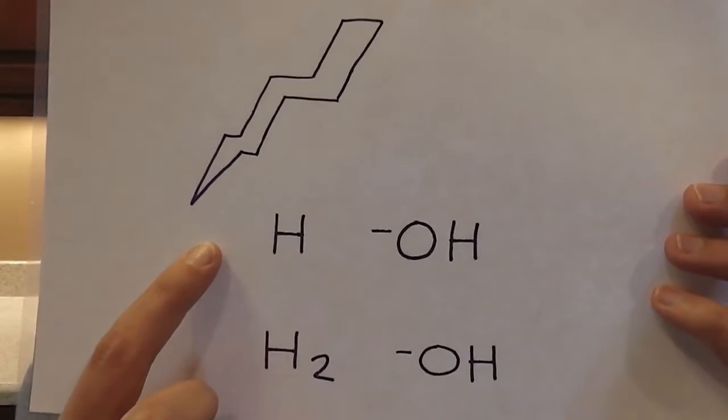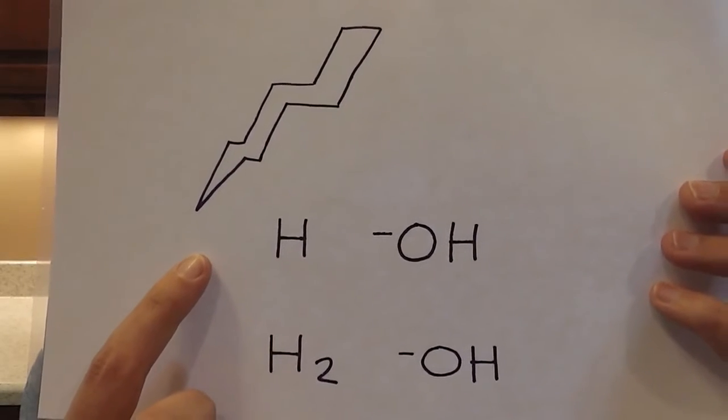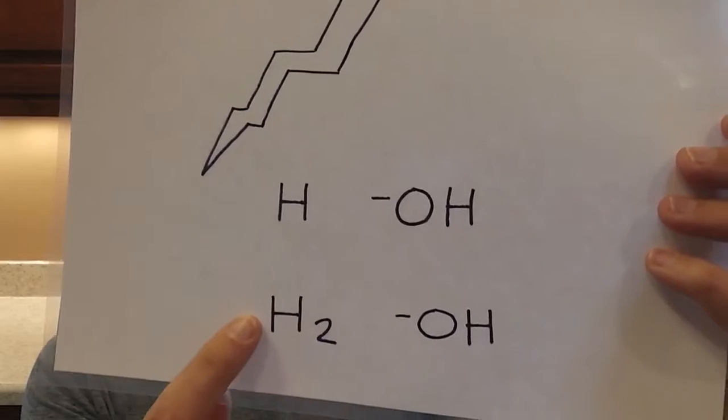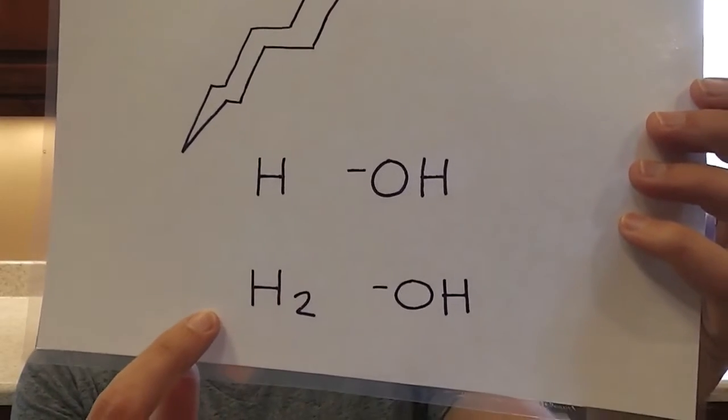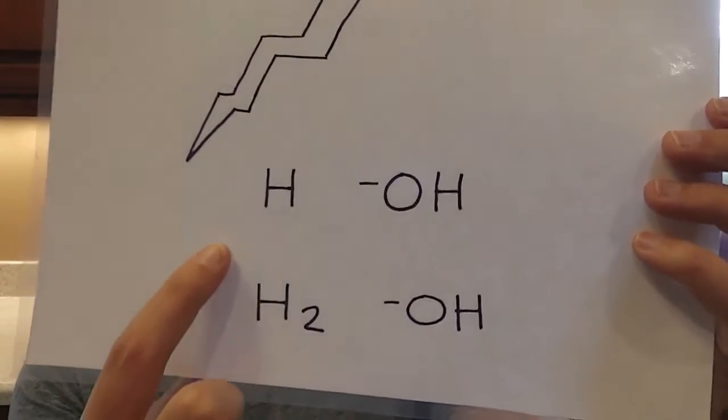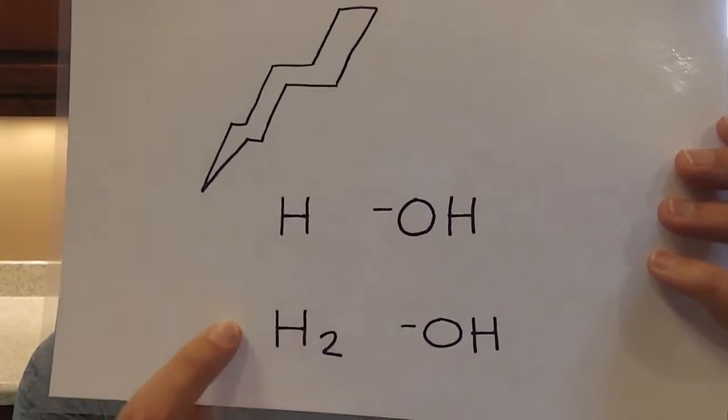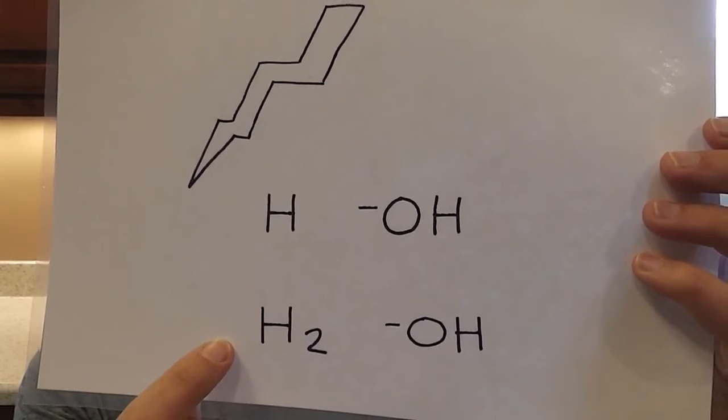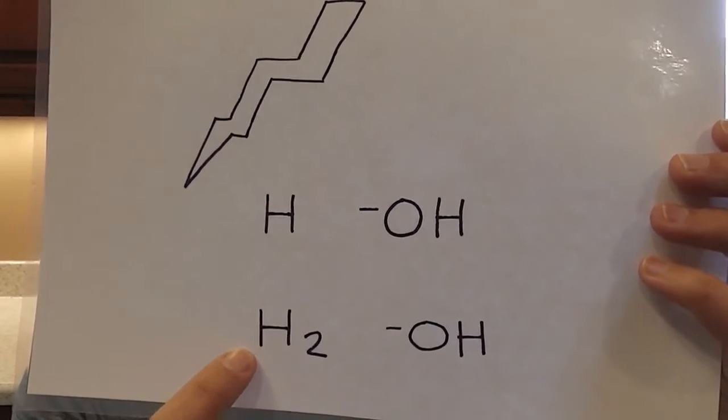But the hydrogen atoms cannot stay by themselves. They need to bond with the other hydrogen atoms in the water. So they bond with the other hydrogen atoms in the water to form H2. So hydrogen is the smallest atom in the universe. H2 is the smallest molecule in the universe.